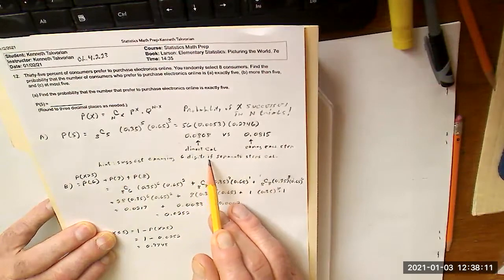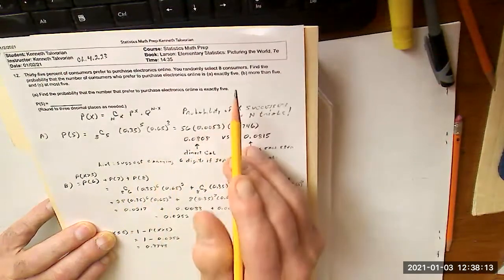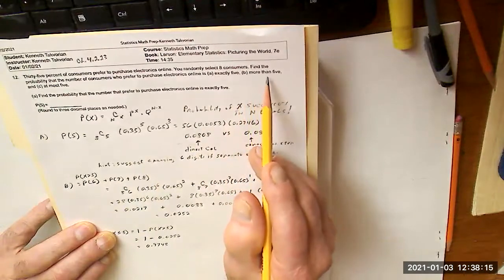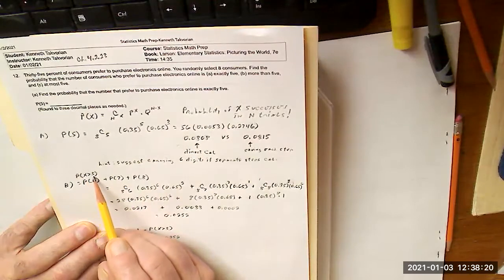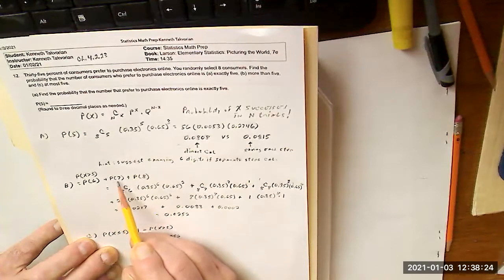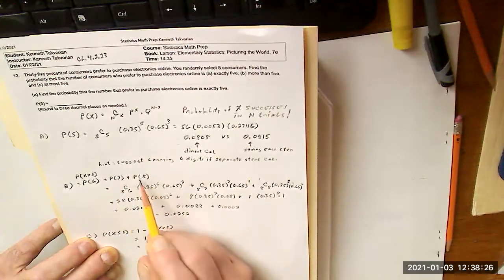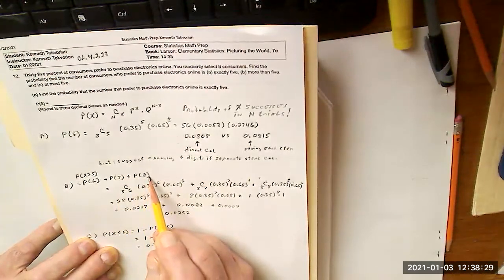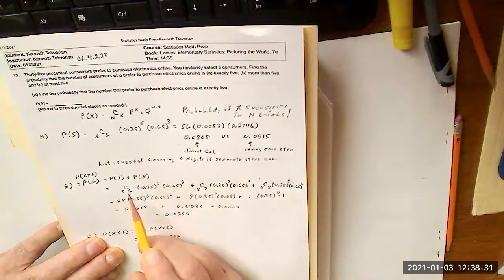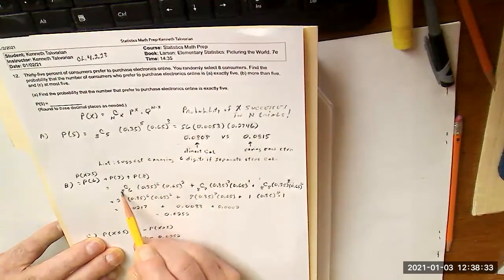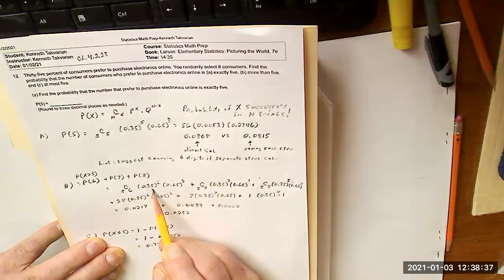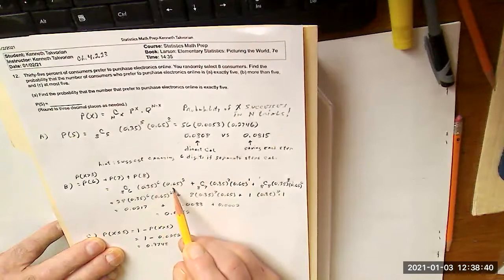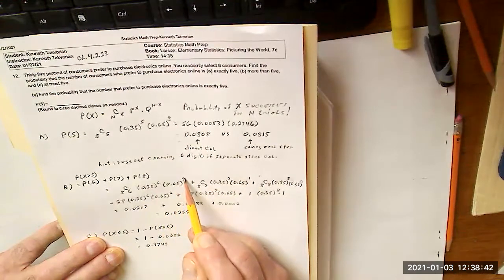Part B says we want to calculate the probability of more than 5 successes. Well, the probability of X being more than 5 successes is the probability of 6 successes plus the probability of 7 successes plus the probability of 8 successes. So it's the number of combinations of 8 objects with 6 successes times 0.35 raised to the 6th power times 0.65 raised to the 2nd power.